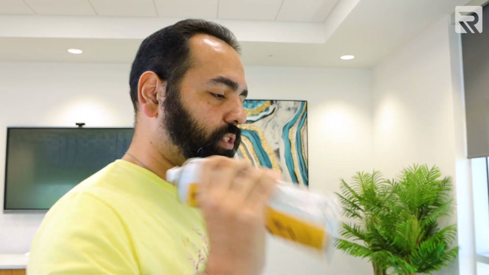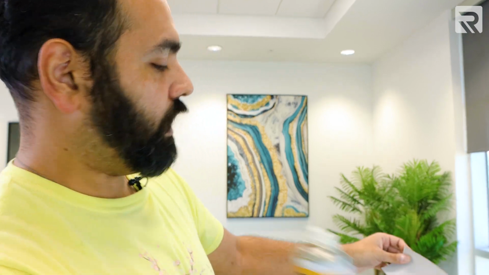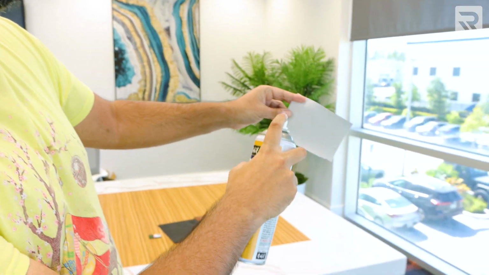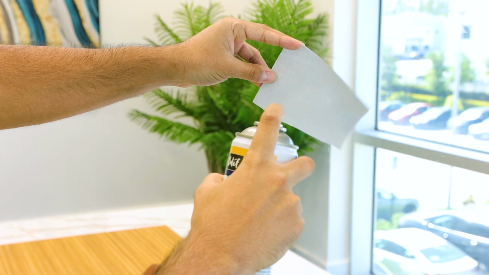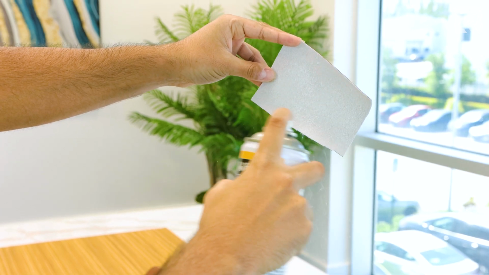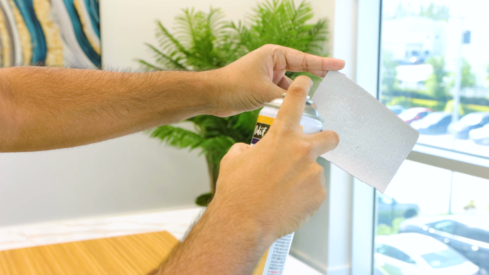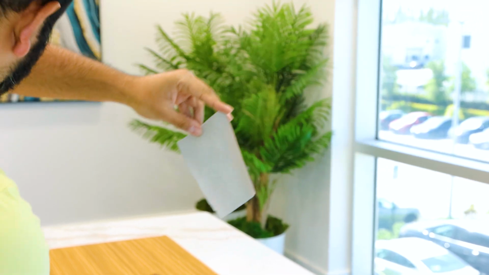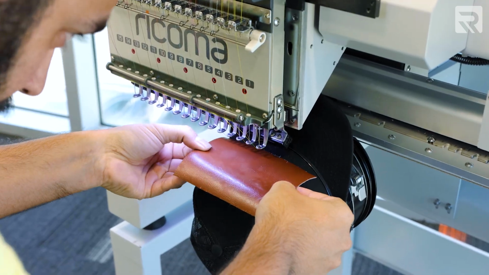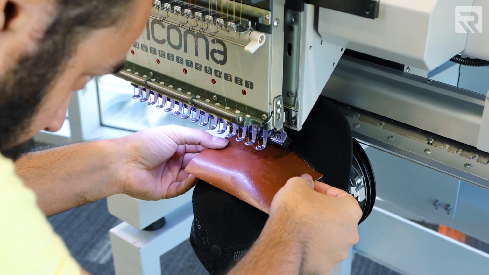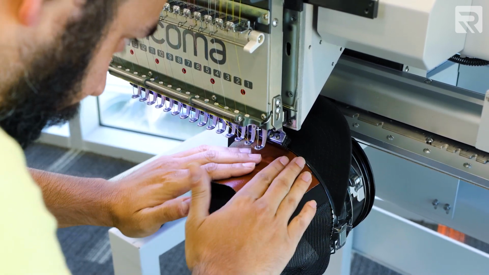All right, so got my temporary adhesive spray right here. Let me shake it up real good. And we wanna spray it 6 to 12 inches away. All right, there we go. And now we can go over here onto the cap. And what we'll do is we're gonna lay it out just like that.